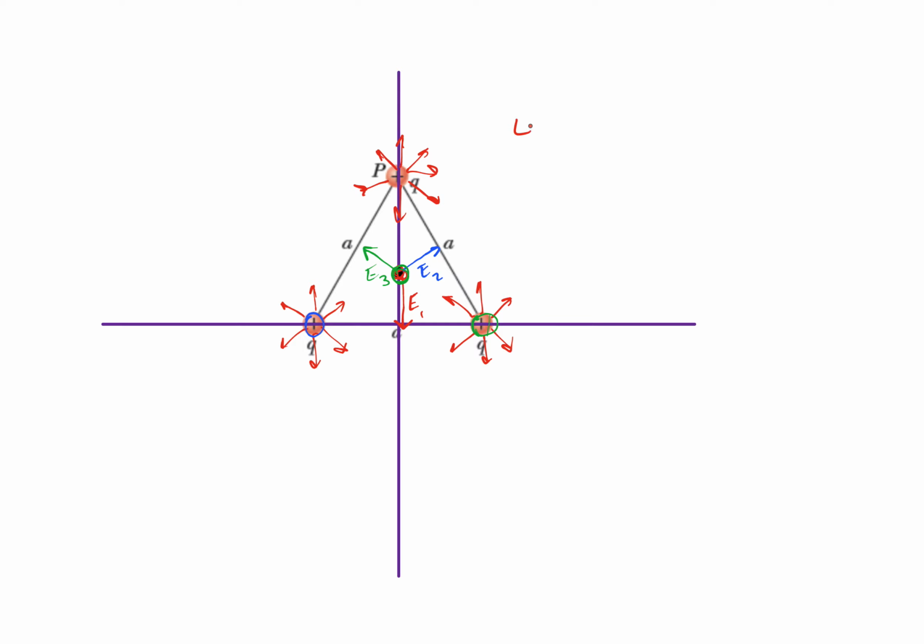So what I would do is say E1 is all in the y. But E2 has some positive y value and some positive x value. E3 has some positive y value and some negative x value.